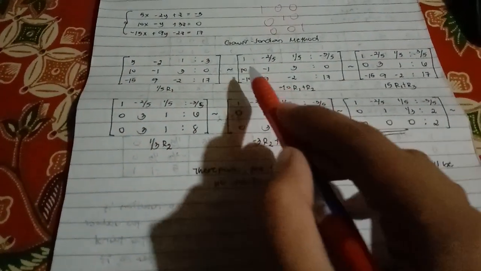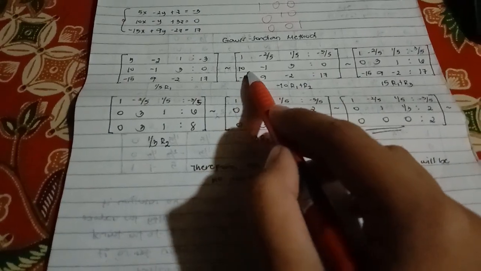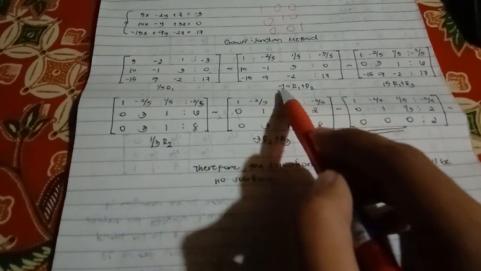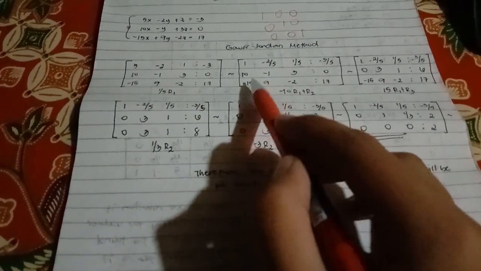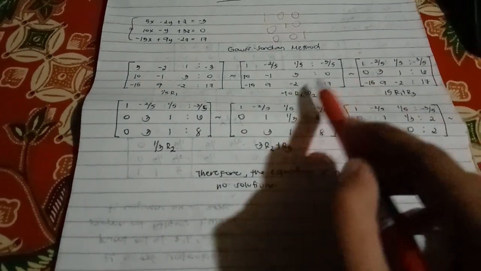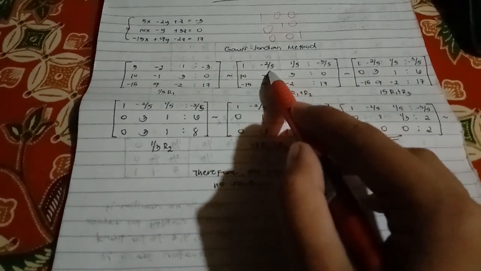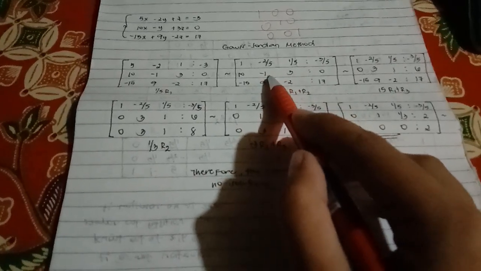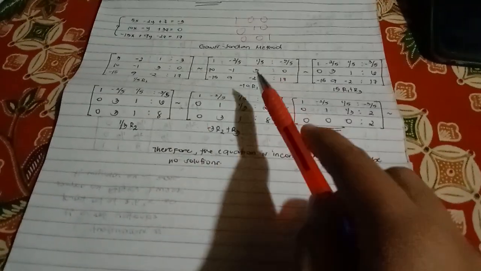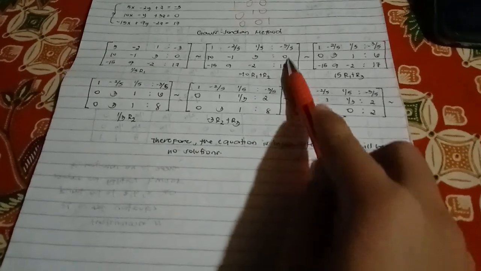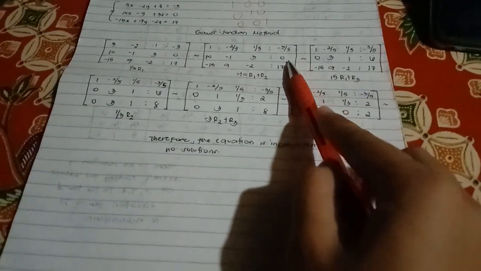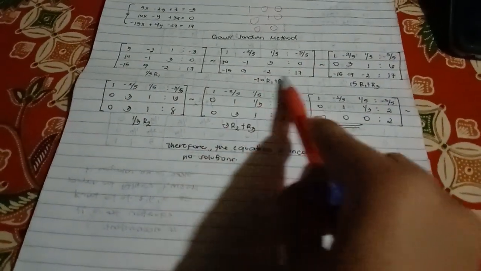So the next goal is the second row. We need to make it 0. So negative 10 times 1 plus 10 is equal to 0. Negative 10 times negative 2 over 5 plus negative 1 is equal to 3. Negative 10 times 1 over 5 plus 3 is equal to 1. Negative 10 times negative 3 over 5 plus 0 is equal to 6. So copy the first column and then the third column.